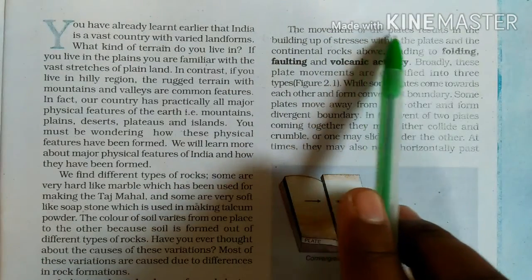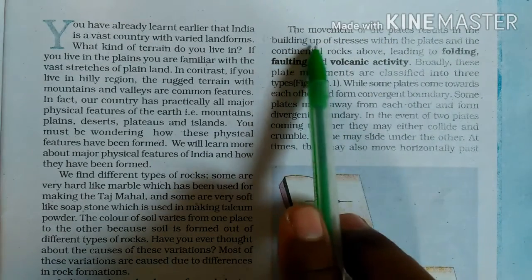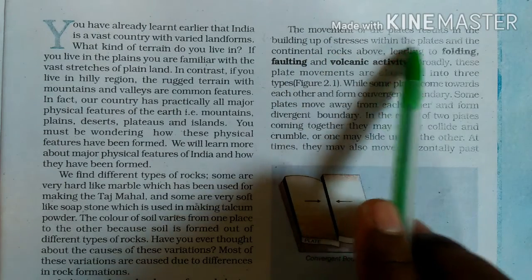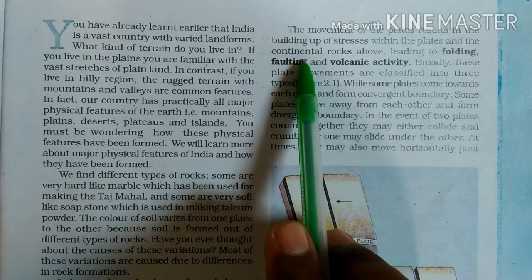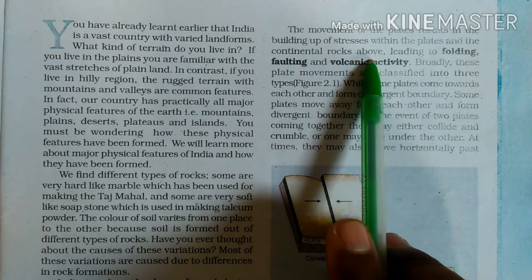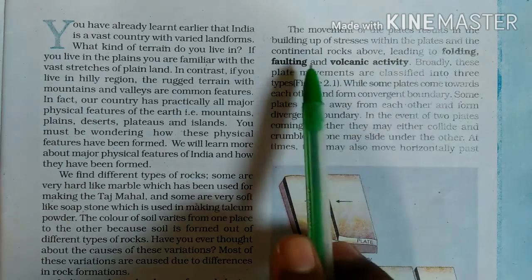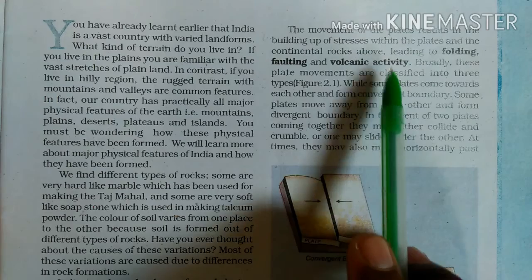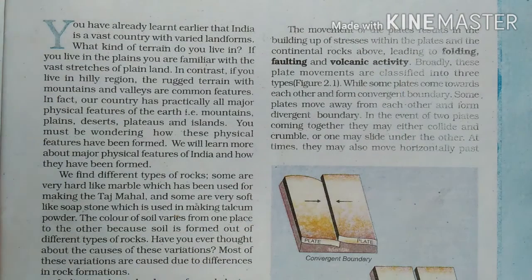The movement of the plates results in the building up of stresses within the plates and the continental rocks above, leading to folding, faulting and volcanic activity.